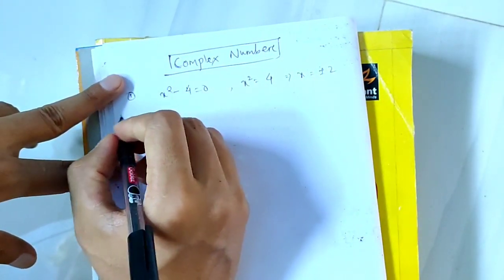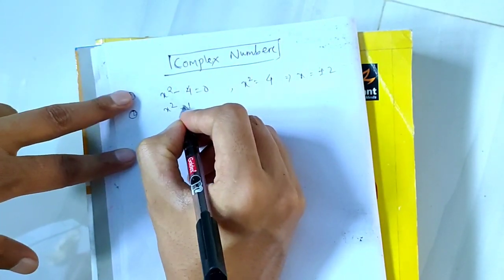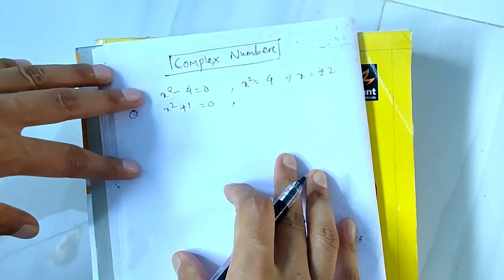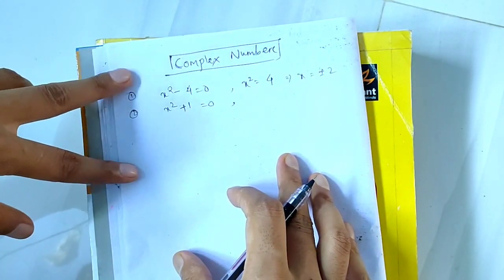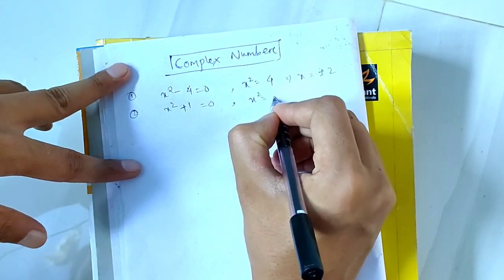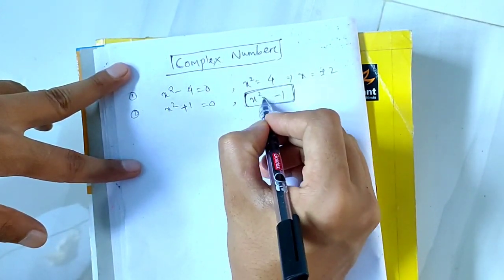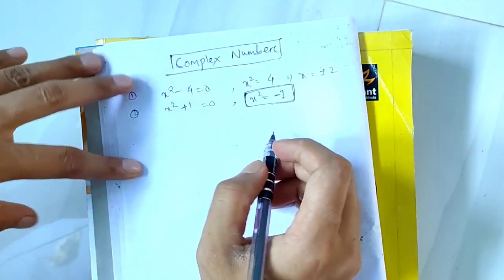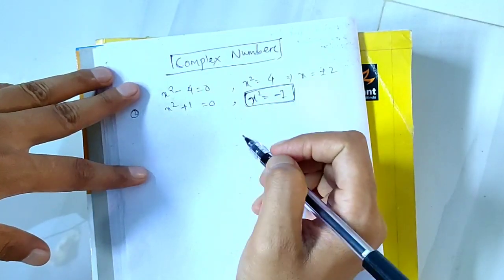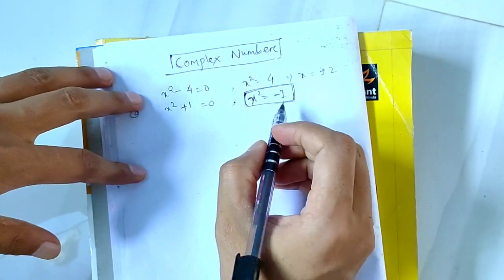So now, if I ask what is the solution of the quadratic equation x square plus 1 equal to 0, many of you may not know, yes or no? You try it like this: x square equal to minus 1, then you would stop here, you cannot solve any more. Basically there is no real number that, if we square it, gives a negative number, isn't it?